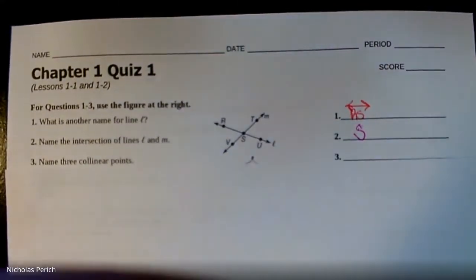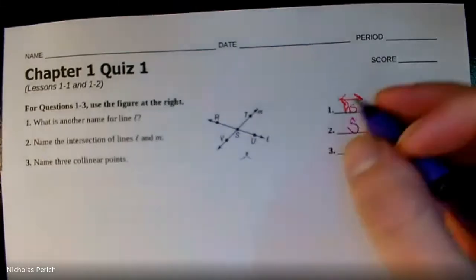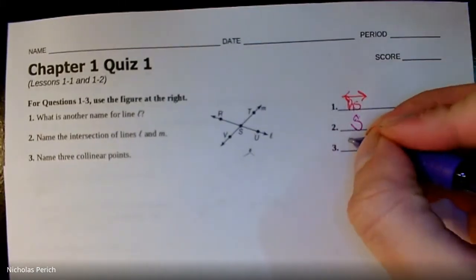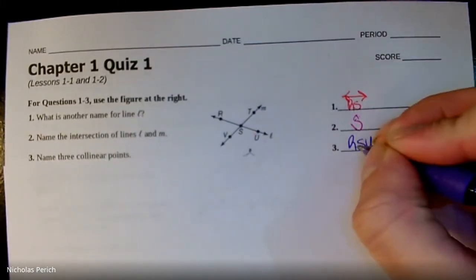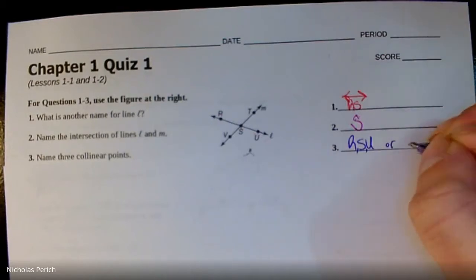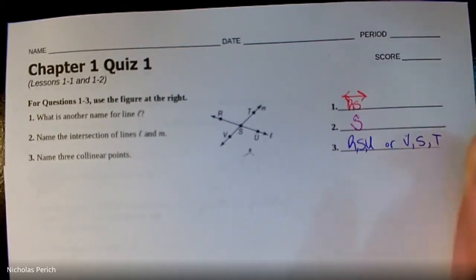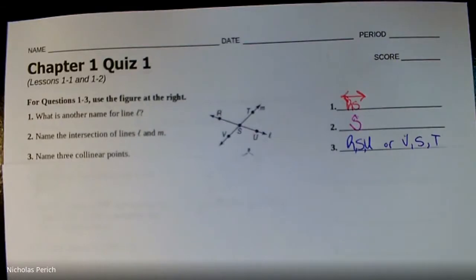RSU and VST. Those are both correct answers. So RSU in whatever order or VST in whatever order. Okay? Very good, both of you.